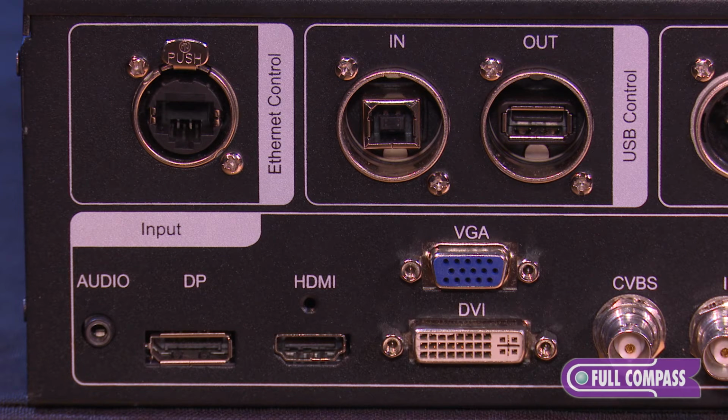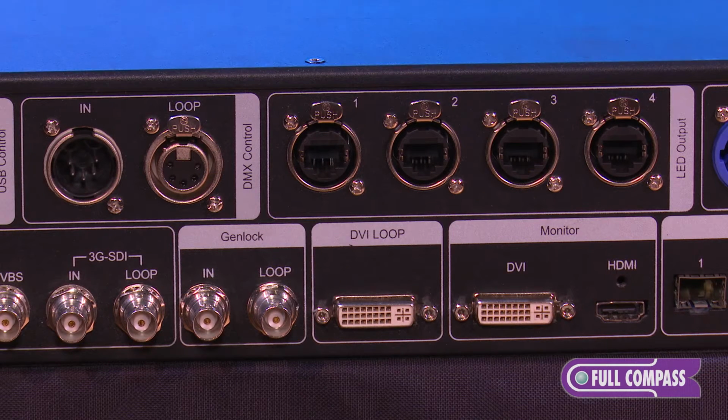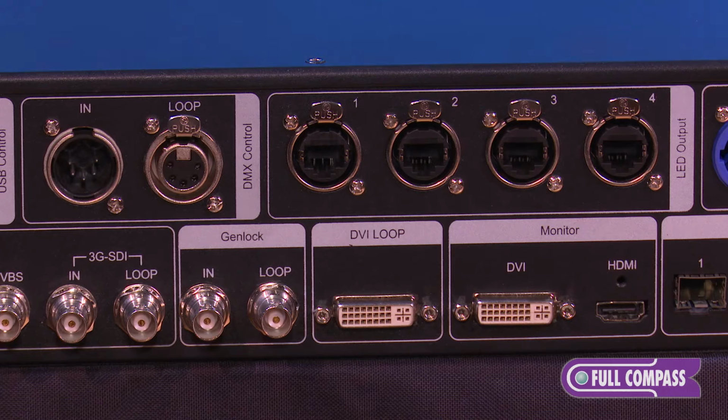Let's look at the video inputs. There's DisplayPort, HDMI, DVI, VGA, composite broadcast sync, 3G HD SDI, and you also have a loop through. You also have Genlock in and a Genlock loop through. Again, we talked about the 4 ports, all locking Ethercon. You also have a DVI loop out, and a DVI output for a local monitor, so you can see the video source coming in on your monitor to verify that you have signal.